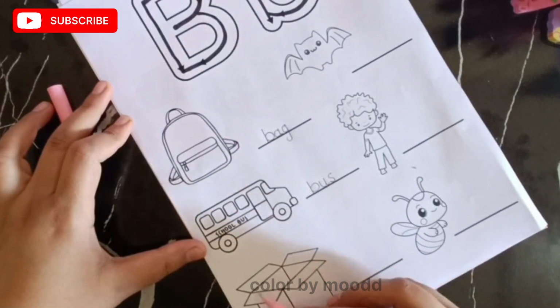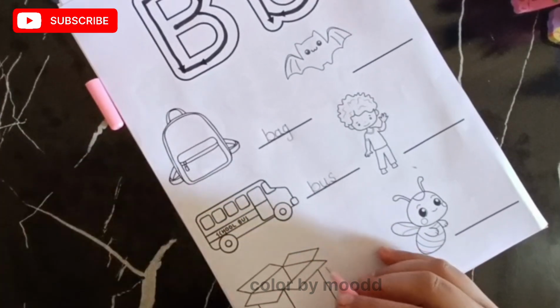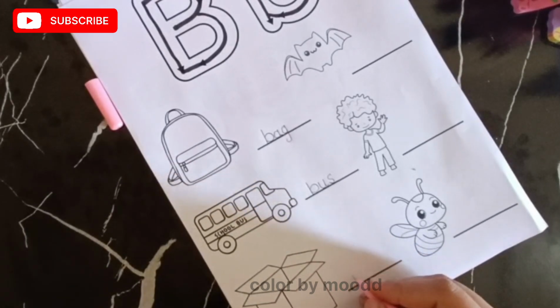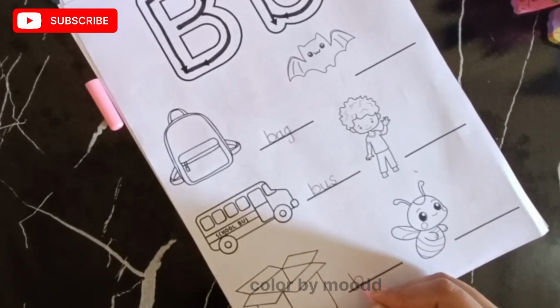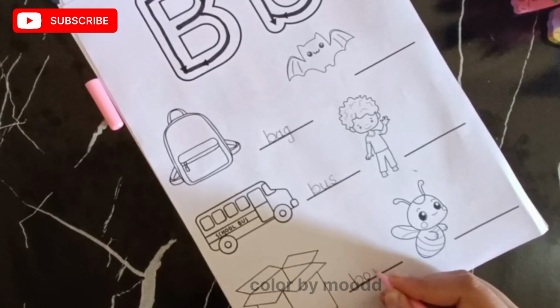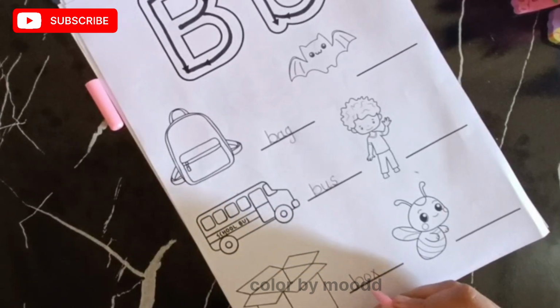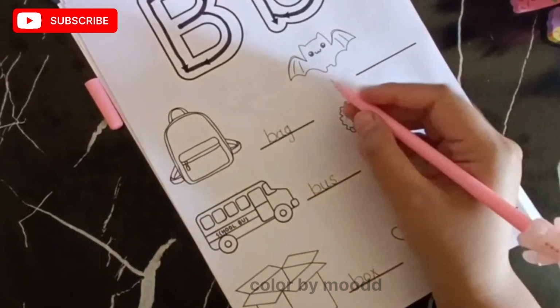Now you see which picture is this. This is a box. Box starts from B. Go down, make a belly. B, O, X, box. B-O-X, box. Oh wow, see the picture?